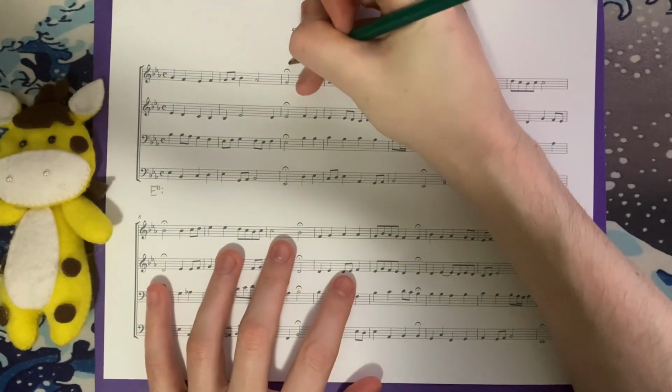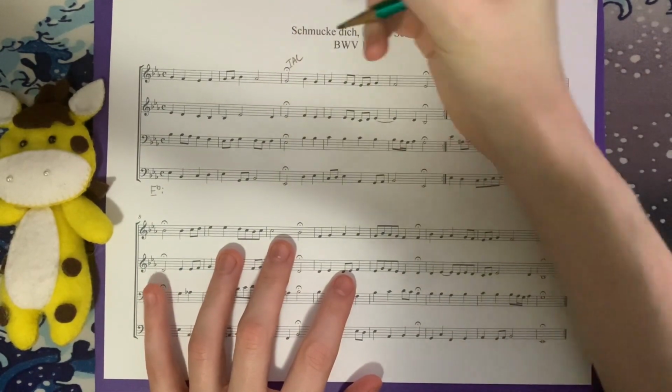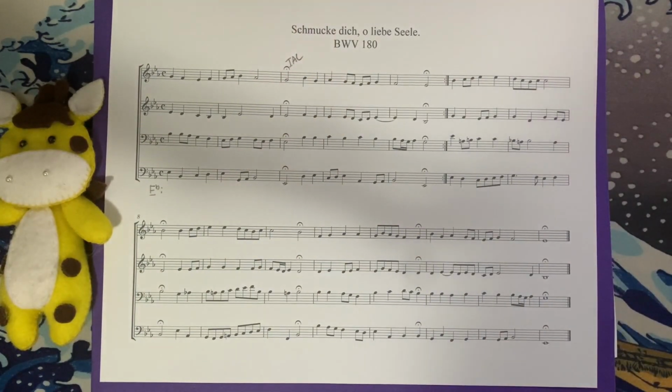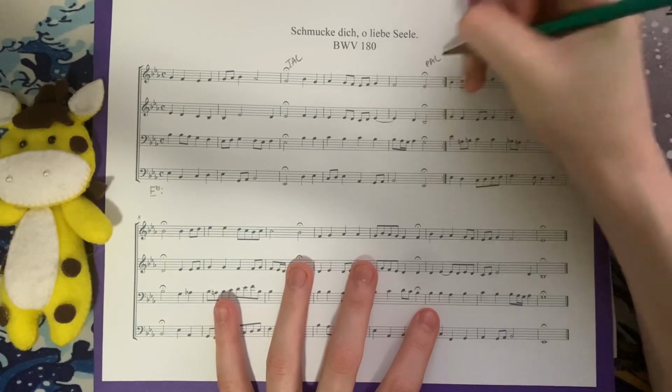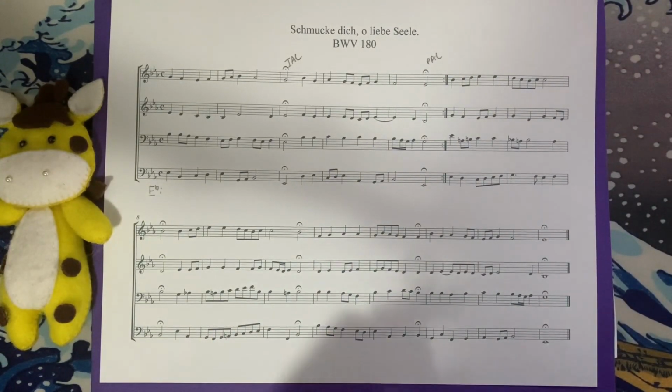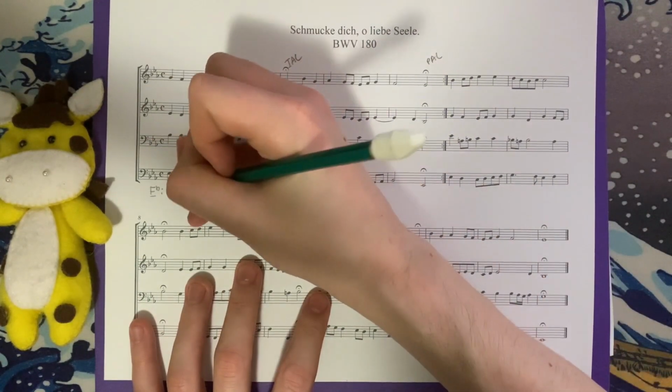Our first cadence is an imperfect authentic cadence. It's pretty interesting. I'm not sure you've looked at a chorale yet that starts off with an imperfect authentic cadence, but the structure is imperfect authentic cadence followed by perfect authentic cadence. So we have an E flat, a B flat, an E flat, and a G.